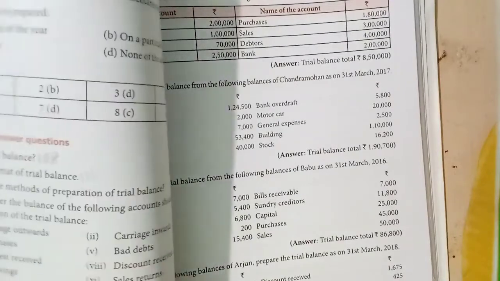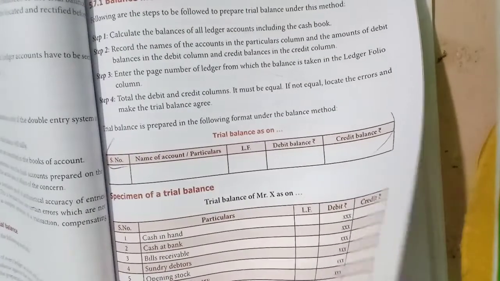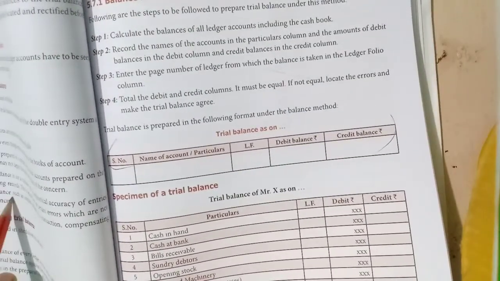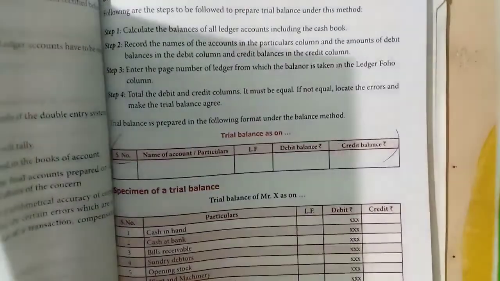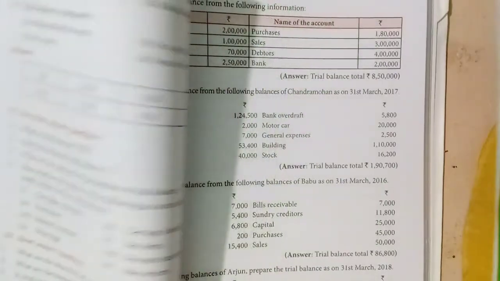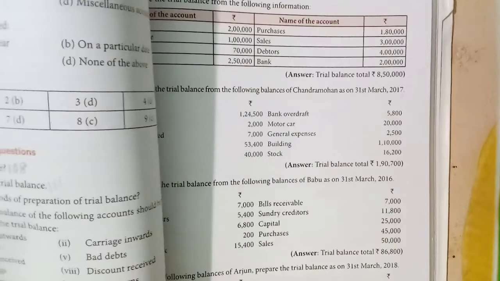Then limitations, in the next after the objectives. Limitations are given. For this question, 5 points are available.